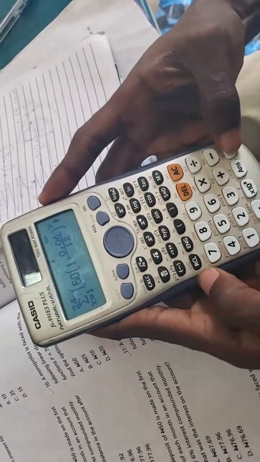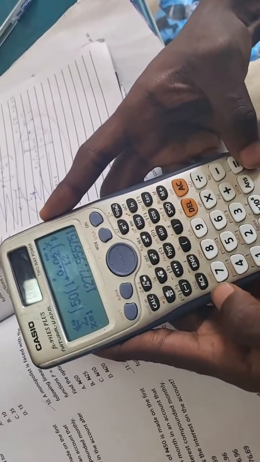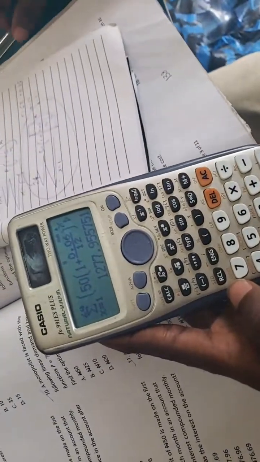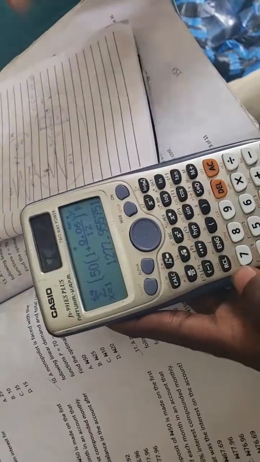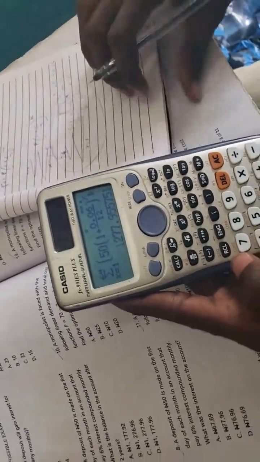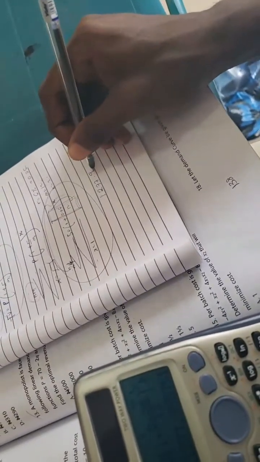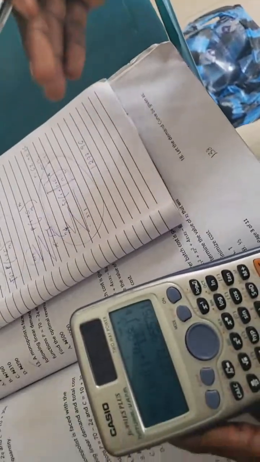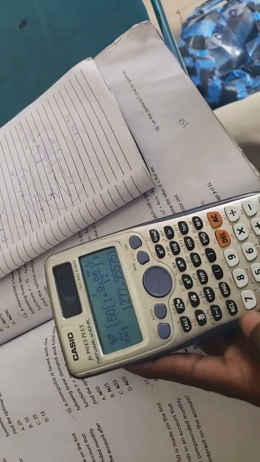Then equals to. Boom, you can see our answer. That's 1,277.955751. Currency is most times approximated to two decimal places, meaning that here we are having 1,277.96, being read as 1,277 naira 96 kobo. So that's option C, as simple as that.